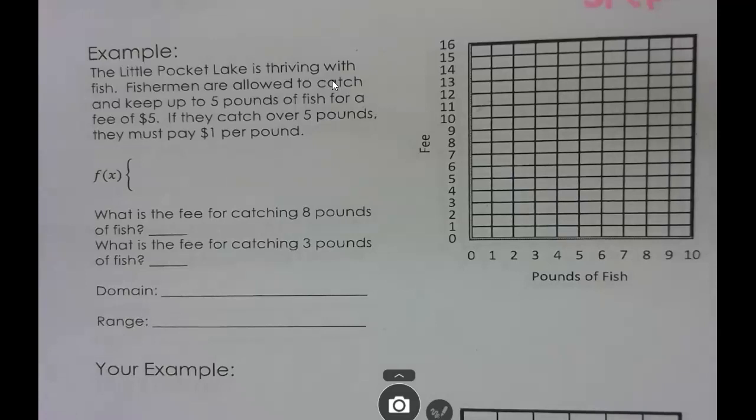Okay. Let's do the next example together as a group. So take a minute, read that word problem, identify key information.